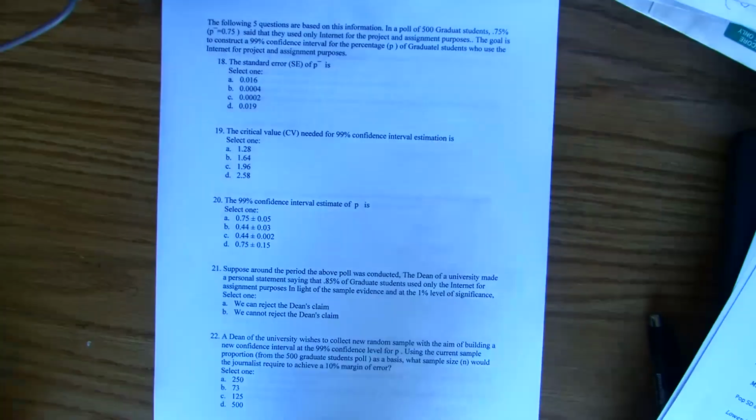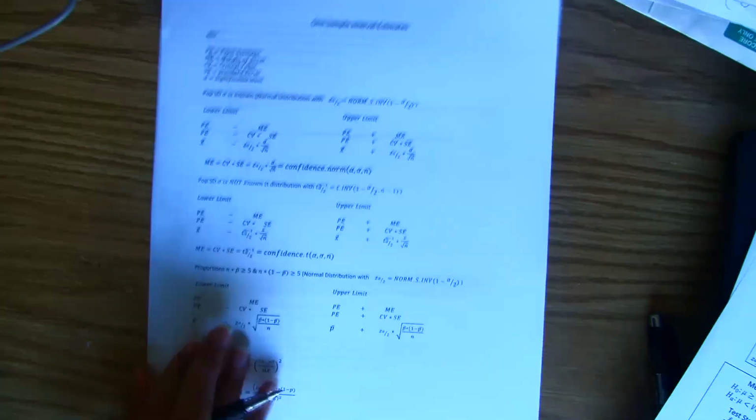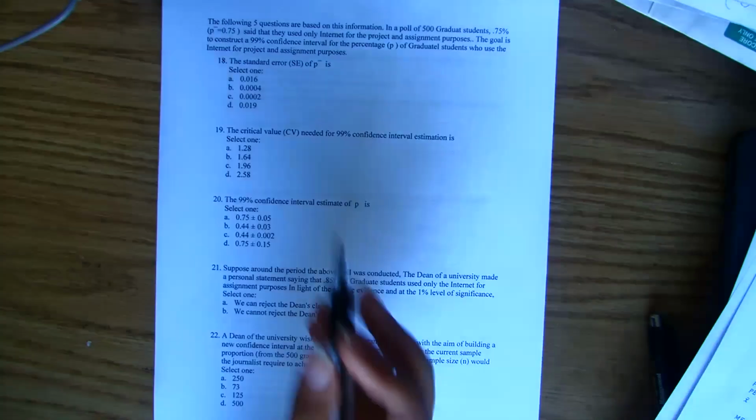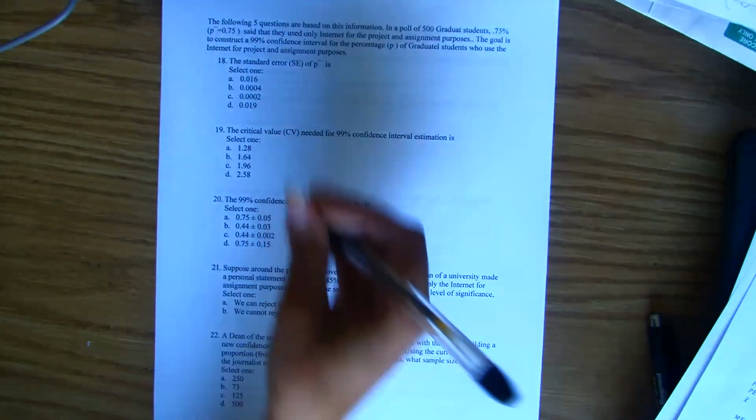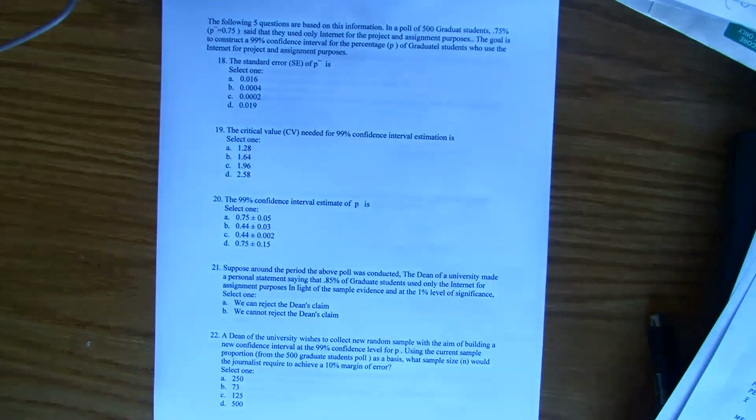The good thing about these problems, like this chapter or this exam, is that these problems guide you through getting the answer. So it's really not that difficult. To get our margin of error, for example, we need our critical value and standard error. It has you calculate the SE and the CV first, so you need these two to get to this. This kind of guides you through it. But let's get started. Let's write out the things that are given to us in this problem.